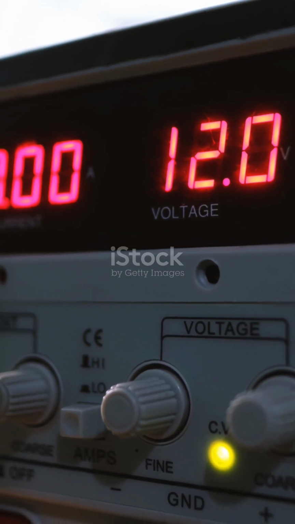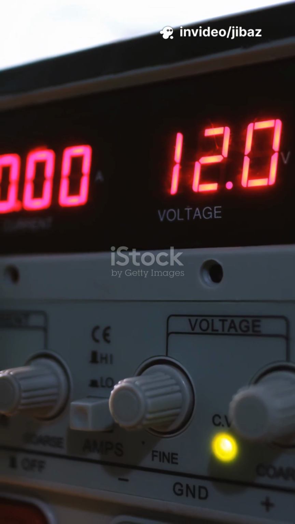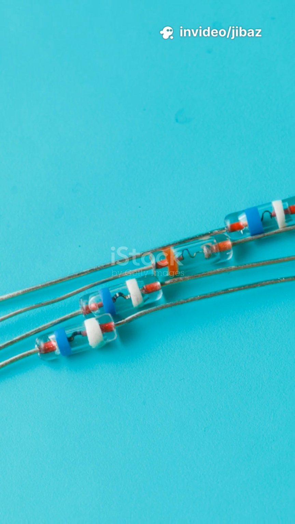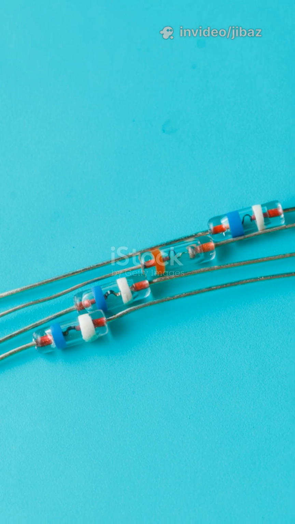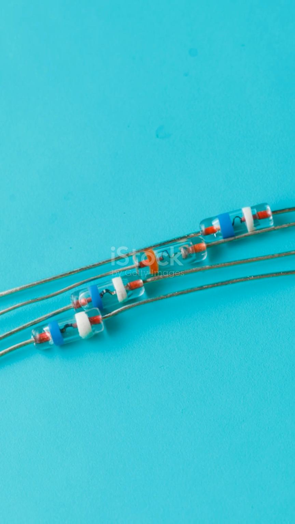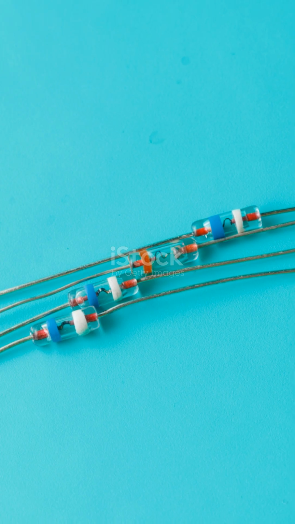Even after filtering, voltage can still vary with load changes or AC fluctuations. To ensure a stable, constant voltage, we use regulators. A simple form of regulation uses a Zener diode in reverse bias. When the input exceeds its breakdown voltage, it maintains a constant output, useful for small circuits or voltage references.